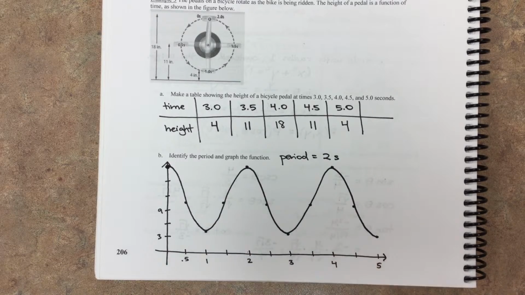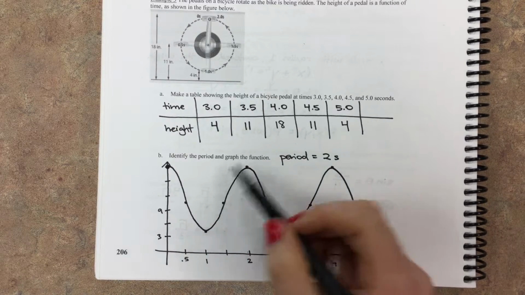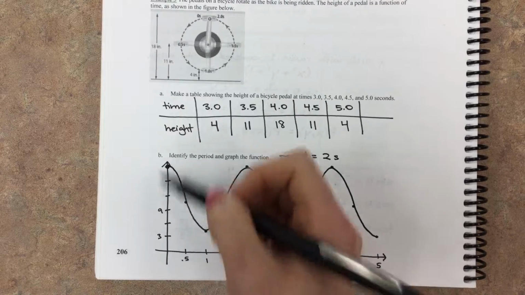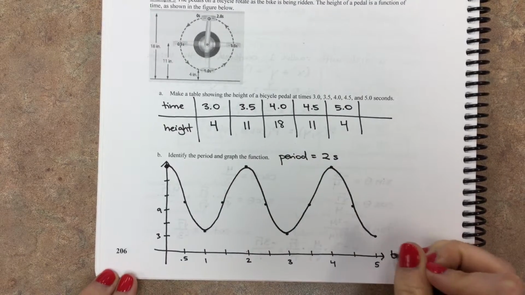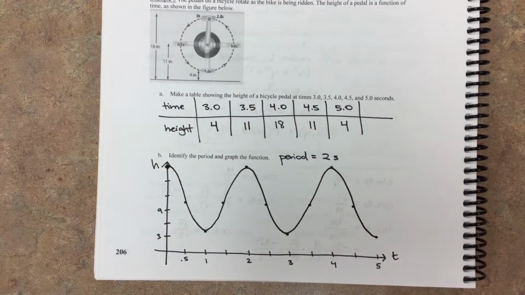So at any given time, if you wanted to know where the wheel was, it would be somewhere given this height if you match it over with the other axis. So we've got T for time, H for height.